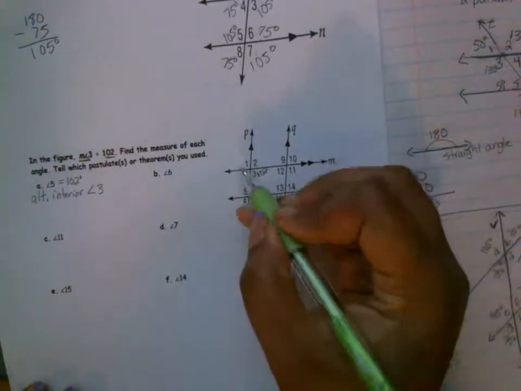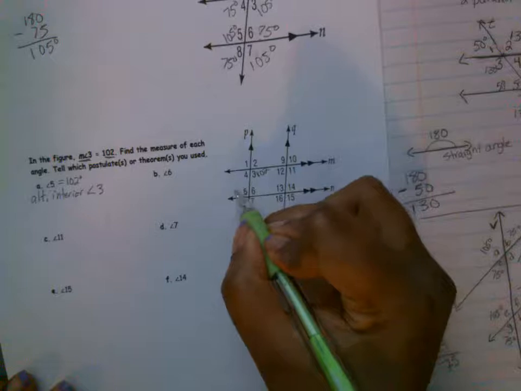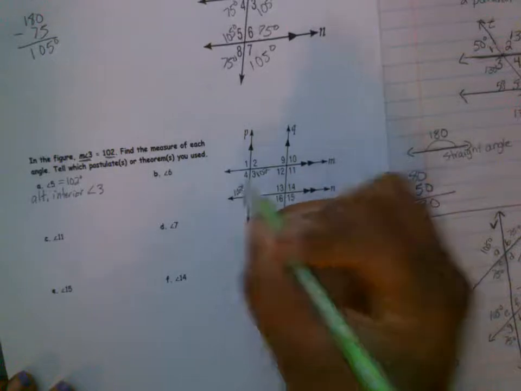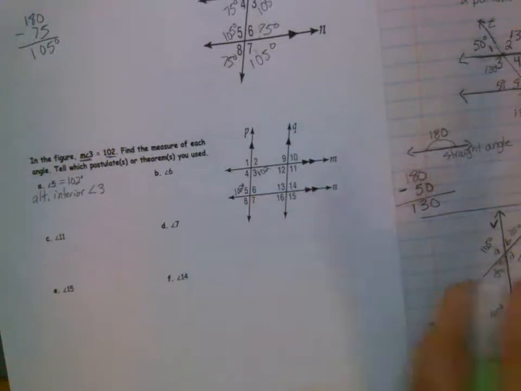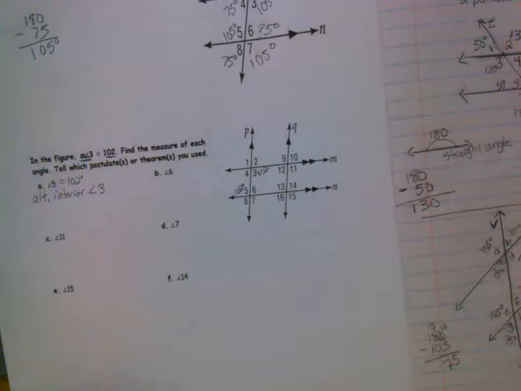Let's look at number 6, angle 6. I need to put 102 here. What's the measurement of angle 6 and how do you know that? Anybody? I'll pause real quickly. How did you get 75? What did you do?